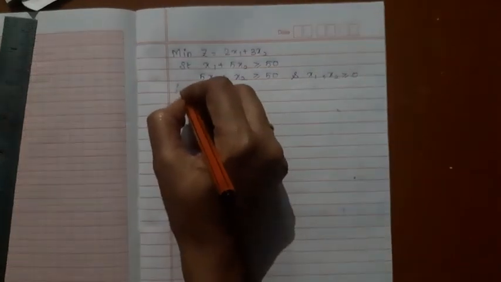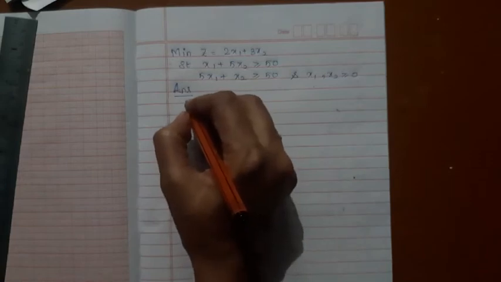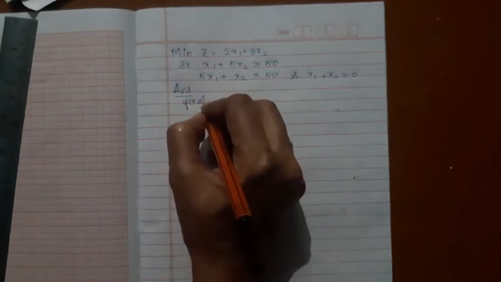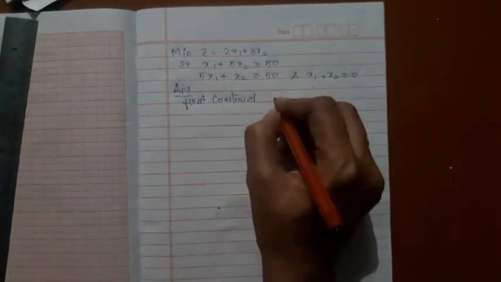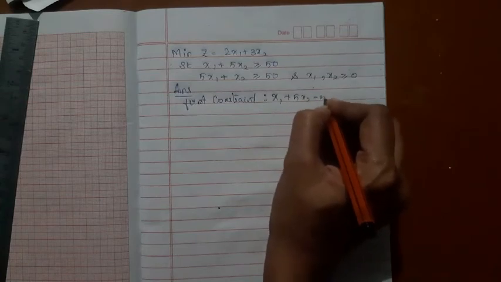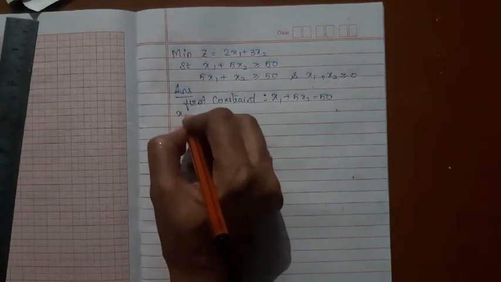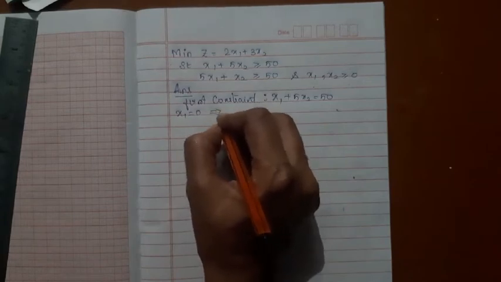Consider this problem of solving the LPP graphically. Let us consider the first constraint as an equation. I am taking it as an equation to draw a line on the graph. I need 2 points to draw a line.